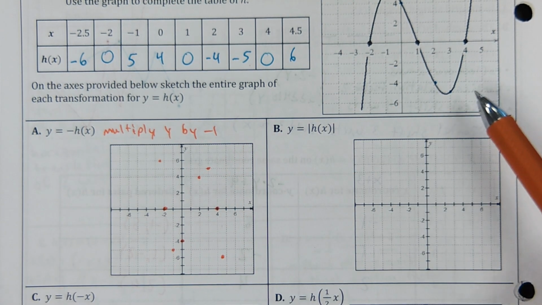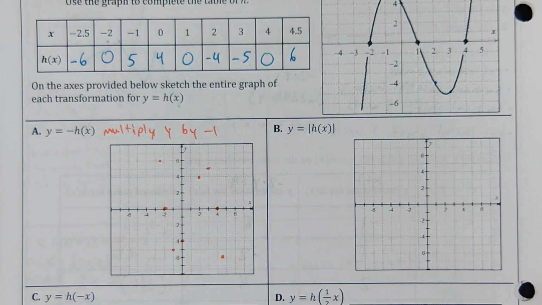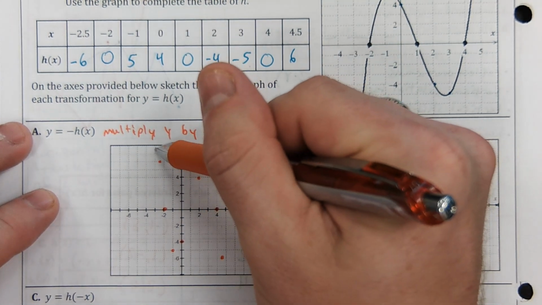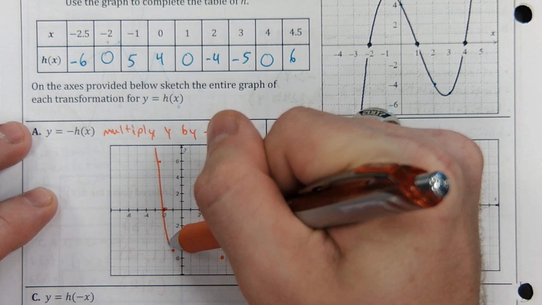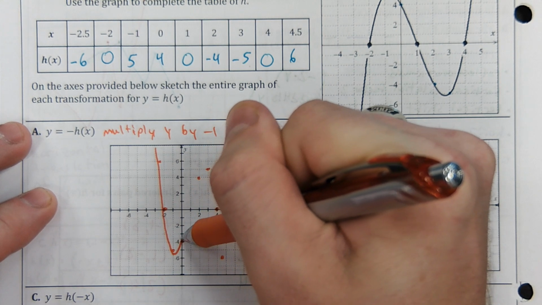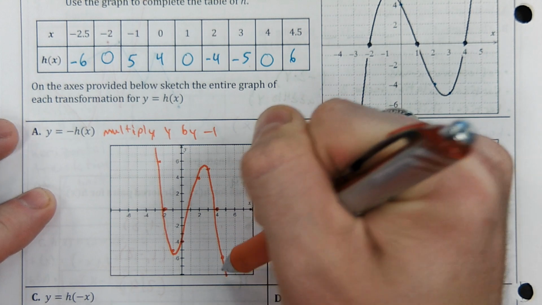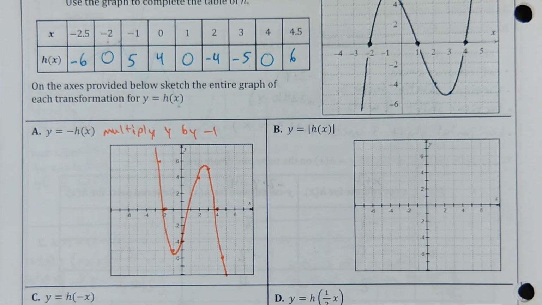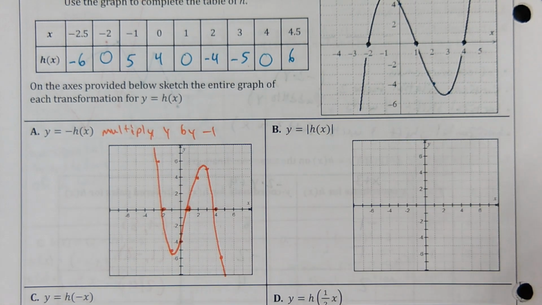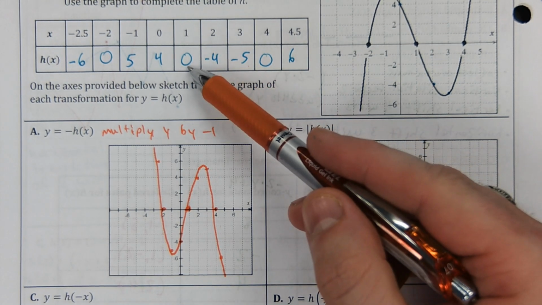Now connect your dots and try to make it look like that. There you go, something like that. So what did we actually do? Oh, I missed a dot, didn't I? Sure as heck did. I forgot to do 1 comma 0. Oops. I skipped right over that one for some reason.